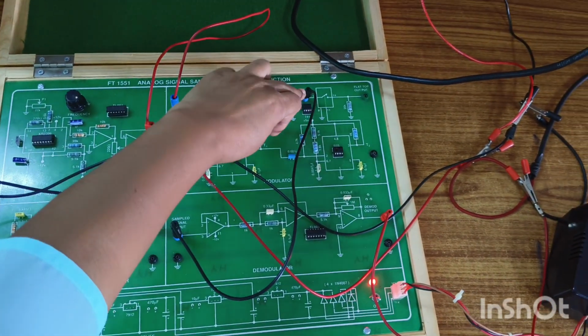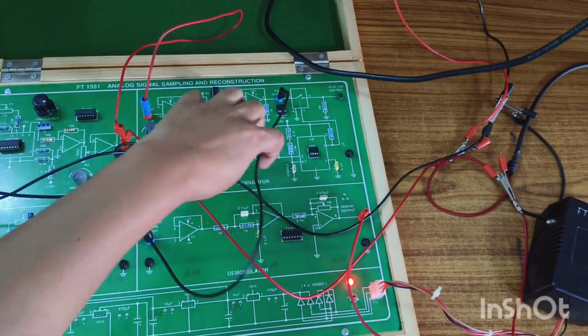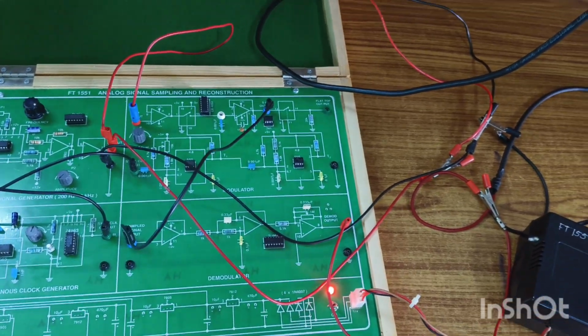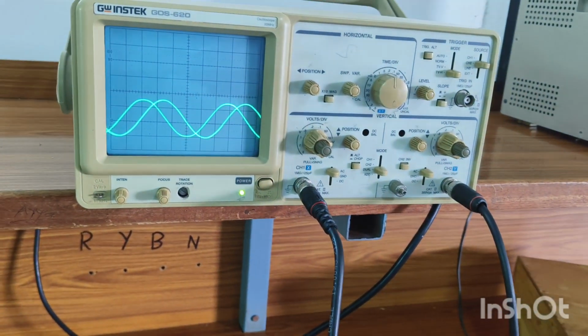Modulator means we need to take the output here. Demodulation means connect this modulator output here and check the demodulator output, and this is the signal we are getting. That is the sampling.